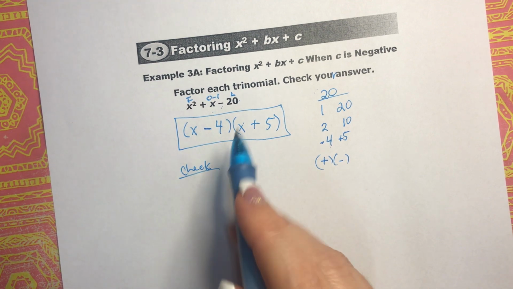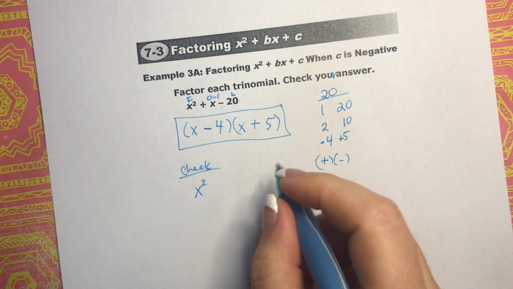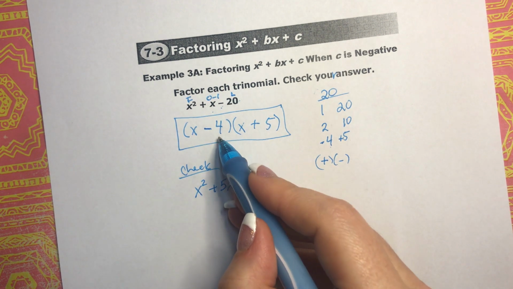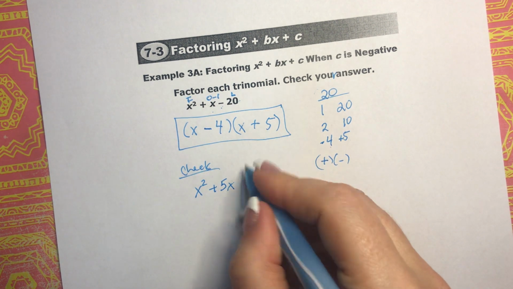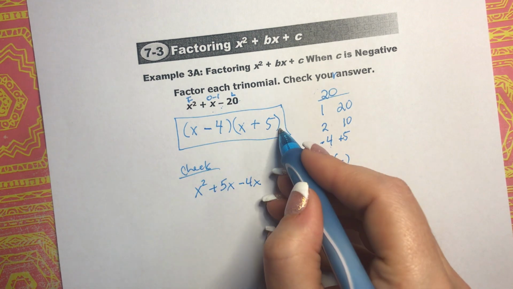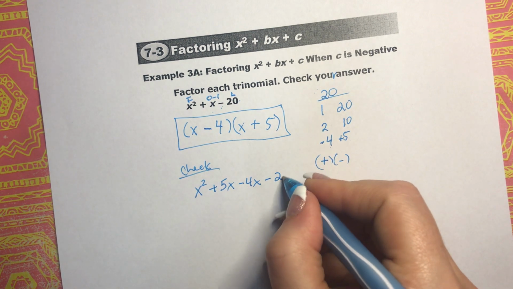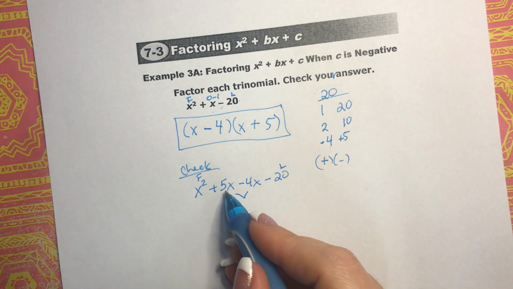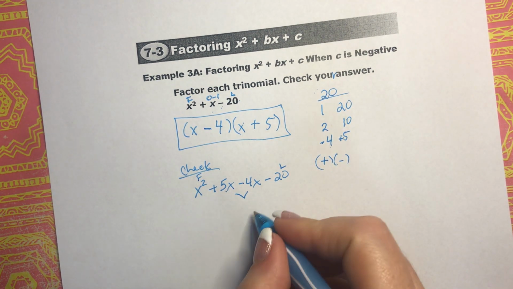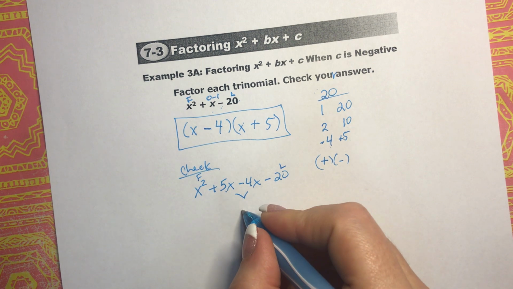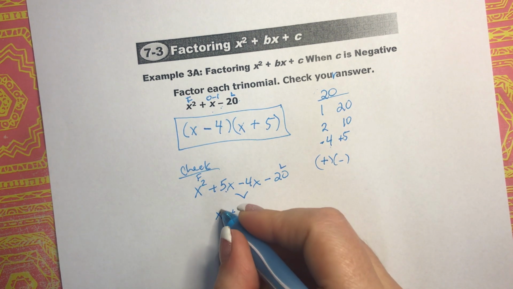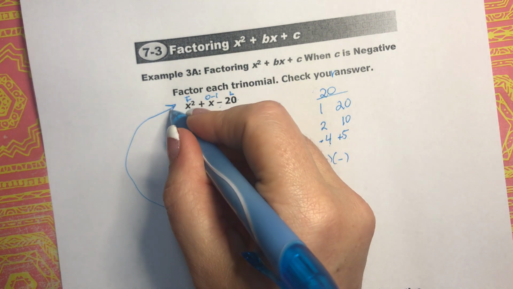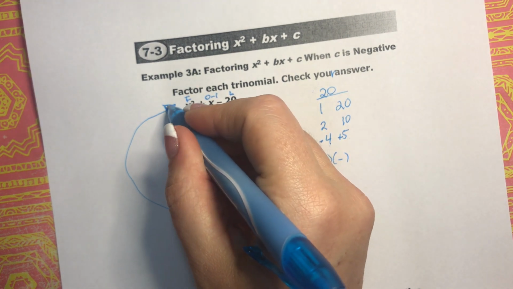So we're going to do first: x times x is x squared, and then x times 5, which is 5x, and then the inside, negative 4 times x, which is negative 4x, and then negative 4 times 5, which is a negative 20. So this is our first, this is our last, and then we do our outside and inside, and we end up with just 5x minus 4x, which is x. And you see, we got the same thing. We did it right. Woohoo!